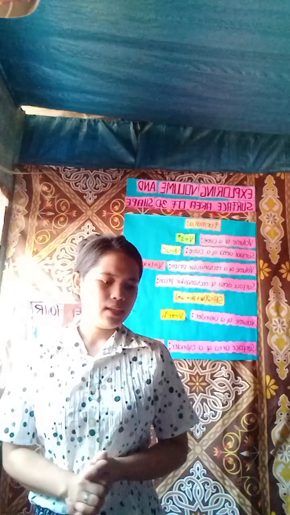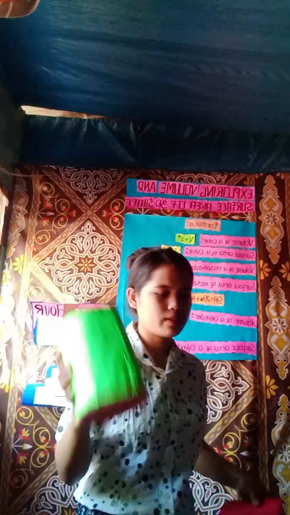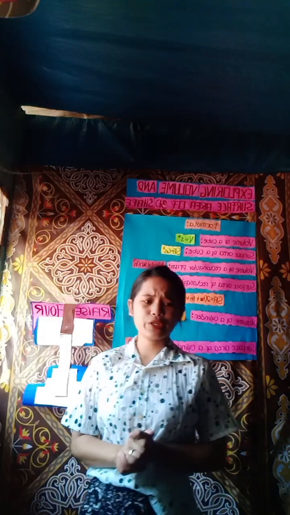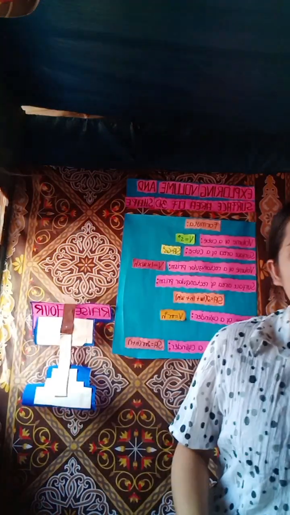All right, everyone. Now that we've discussed volume and surface area, it's time to get hands-on. I have some manipulatives for you: cubes, rectangular prisms, and cylinders. Each group will get a set. You'll use a ruler to measure the length, height, and width.